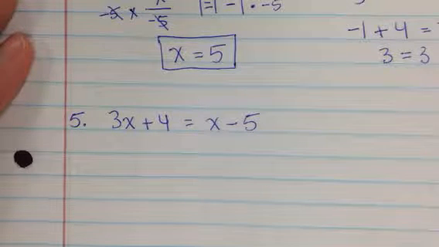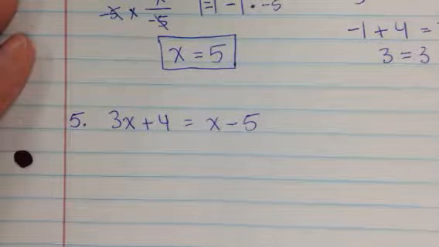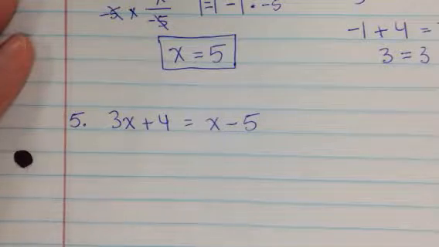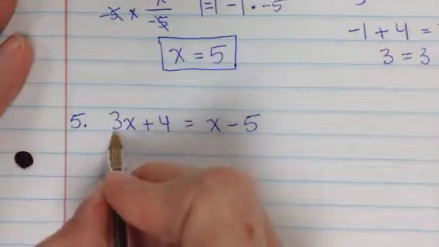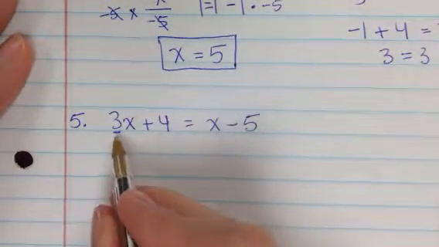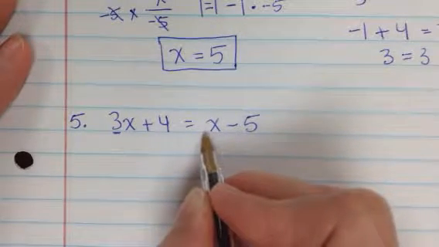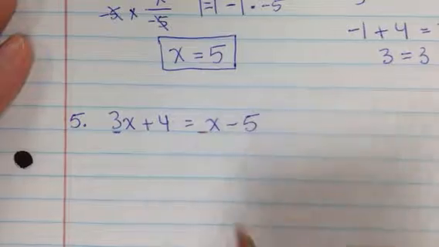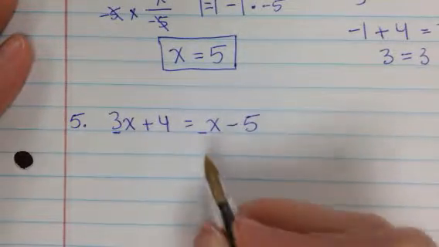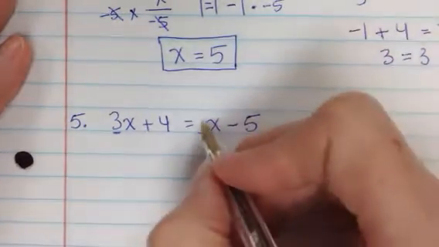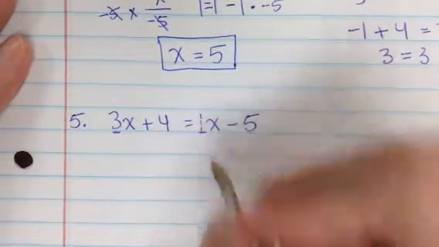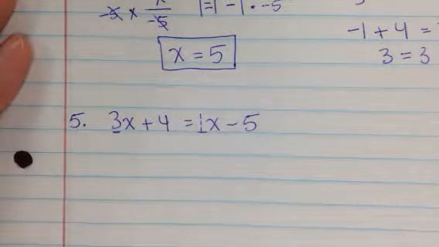And the rule of thumb is to always move the smaller variable. So what I mean by that is I'm looking at the coefficient. That is telling me that we have 3 x's. This x alone, standing by itself, has a coefficient. It's just not there. And the only number that I can put there that won't change the value is a 1x. So there's really the number 1 there.